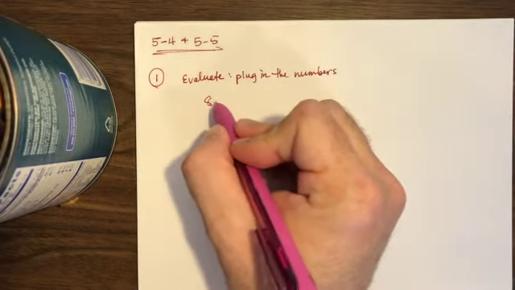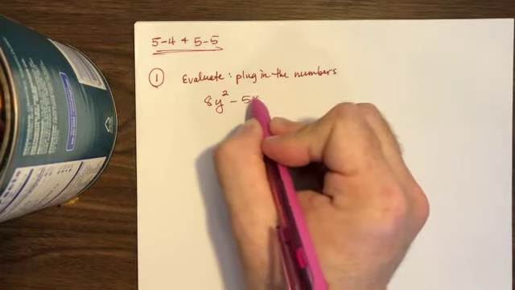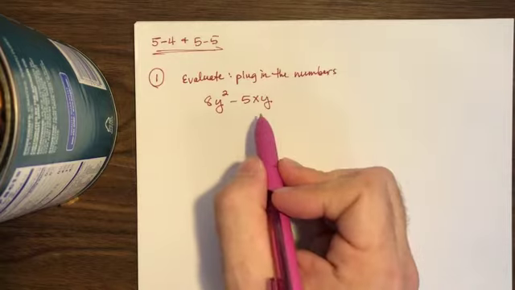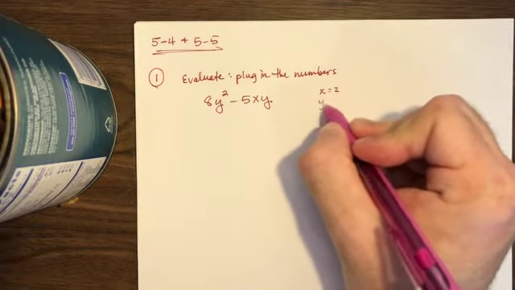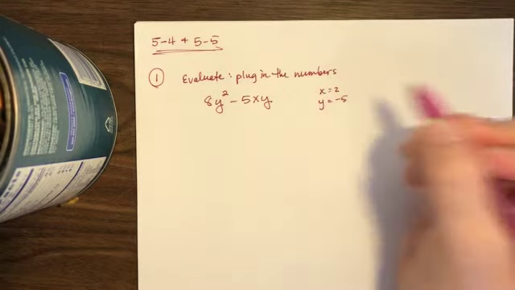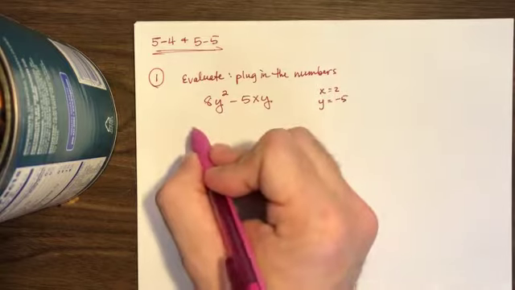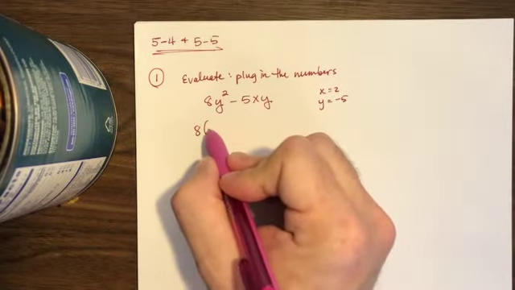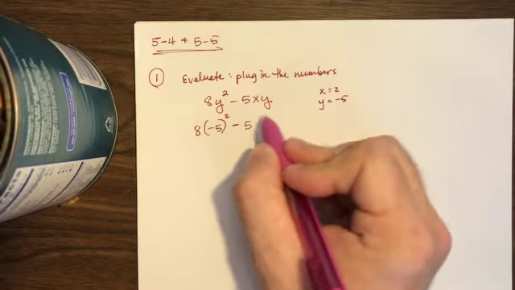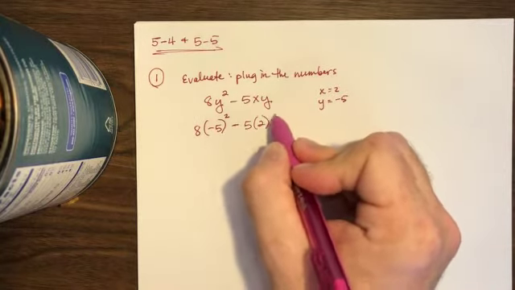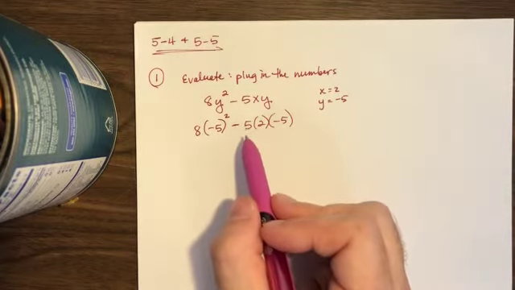So with 8y squared minus 5xy, that's the expression they give you. And then off to the side, they say x is equal to 2 and y is equal to negative 5. So basically, they just want you to replace these letters with their numbers. Since y is negative 5, we're going to write it in parentheses, squared, minus 5, and then x is 2 and y is negative 5 again. Okay, so that's just plugging in the numbers.